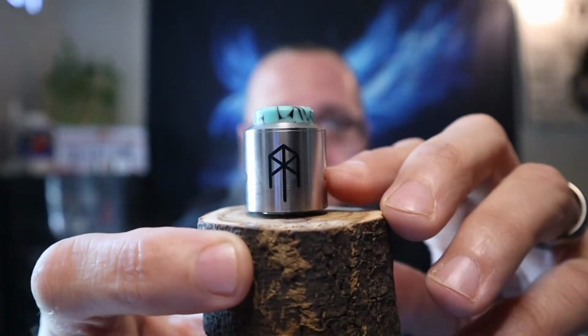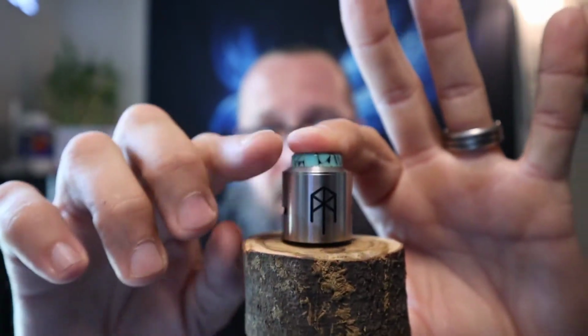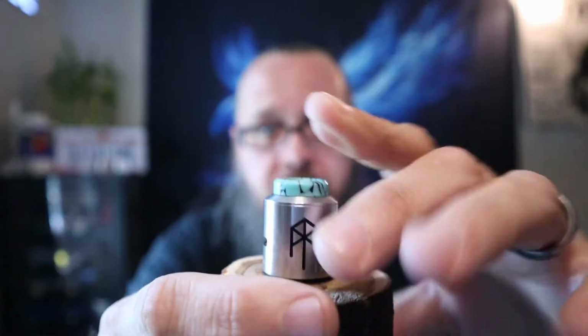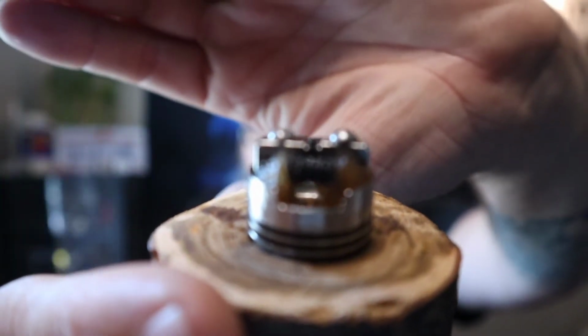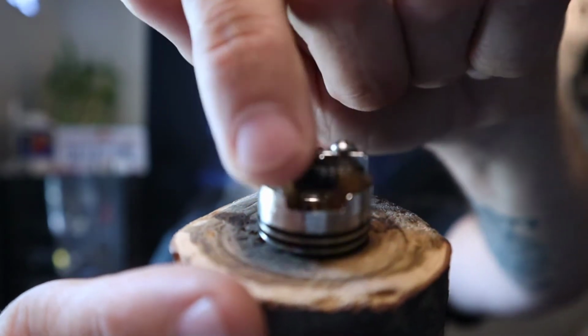This here is the Turk V2 RDA, and you can tell it's a lot smaller than a sub-ohm tank or whatnot. If I take the top cap off, kind of give you a little bit better idea. This one here has a couple clamps set up for it. You can see the coil here and cotton drape through the coil. So that is a rebuildable dripping atomizer.